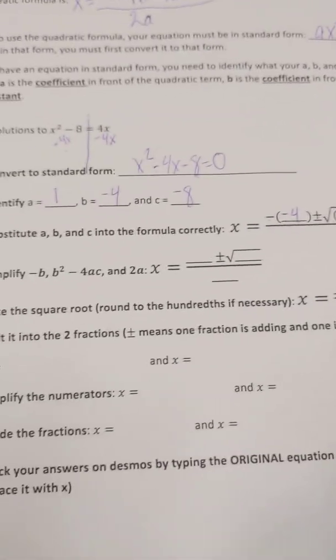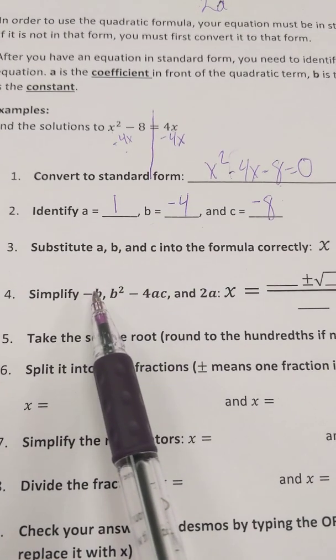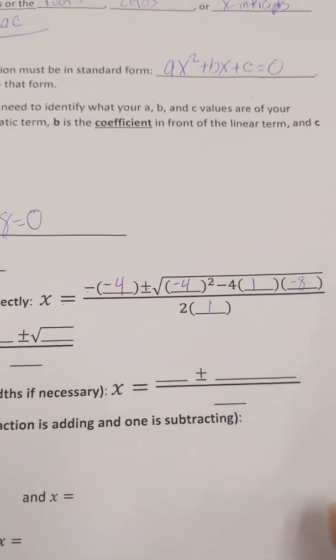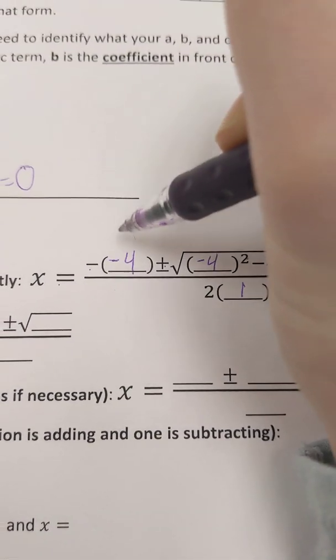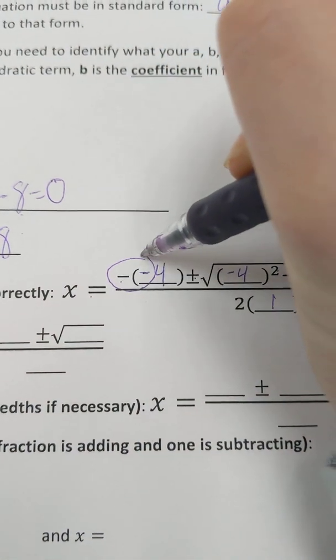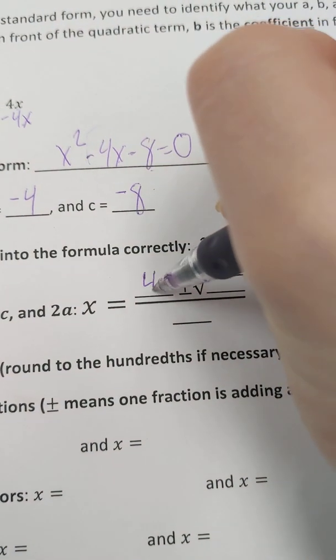Okay? So, there are 3 things we're going to do in the next step. We're going to simplify that -b. So I'm going to come back here. I have a negative, -4. So 2 negatives turn into a positive. So really that number out front is just +4.